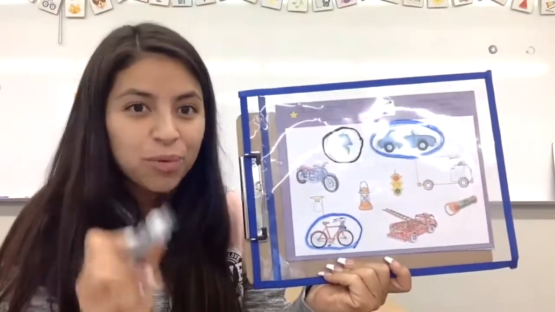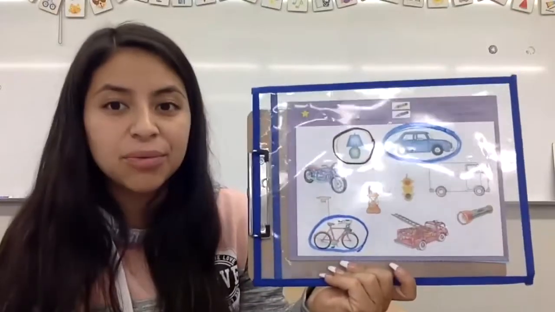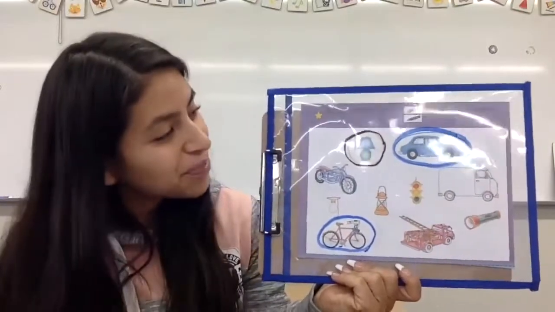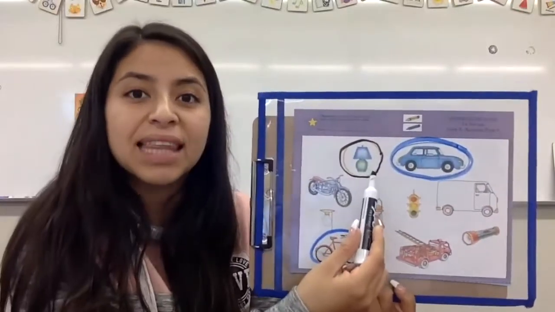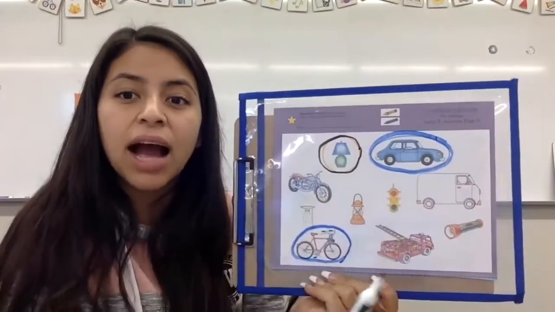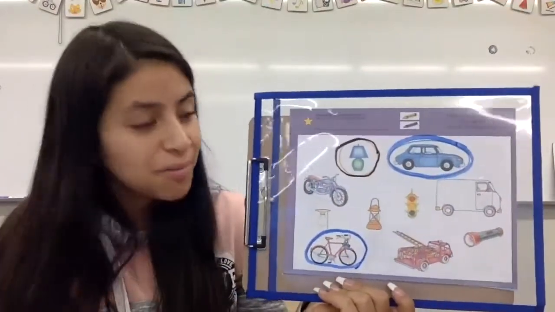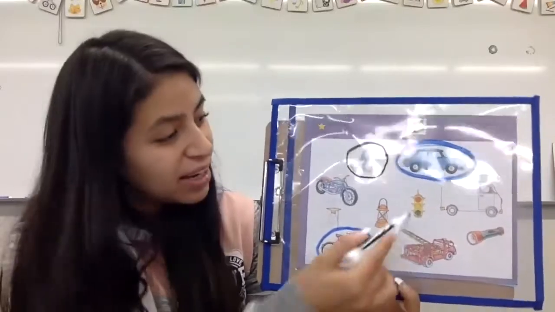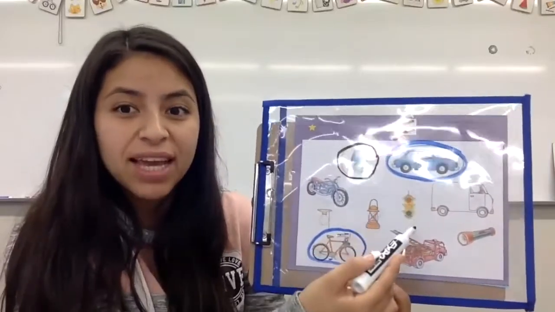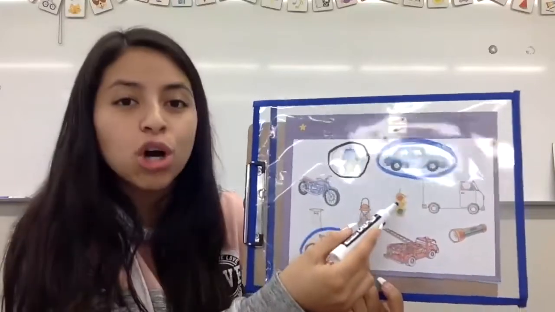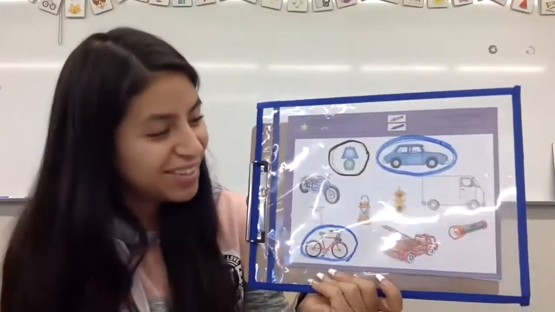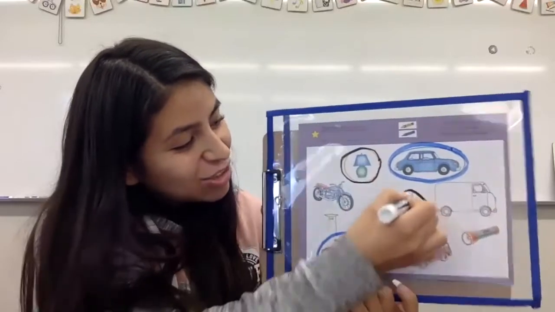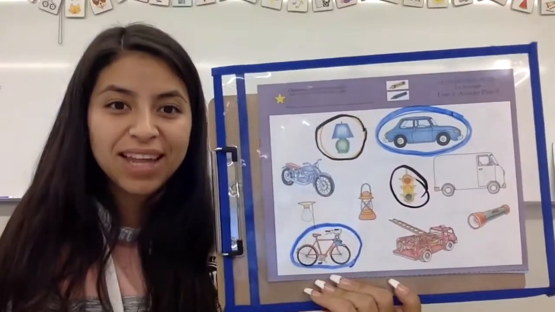And I'm going to help you with your group in yellow. Remember, I'm using black, but you're using yellow. This is my group that gives light. Are there any other items on here that can give me light? Yeah, right? I see a traffic sign. This traffic signal, this traffic sign gives me light. It tells me when to go, stop, and slow down. So I'm going to circle my traffic light.